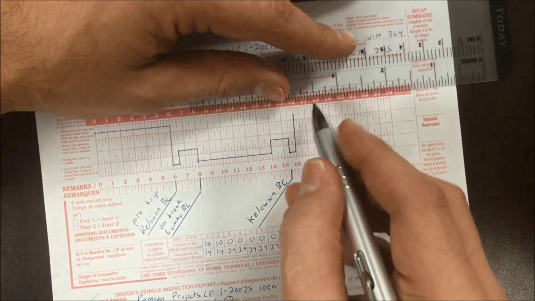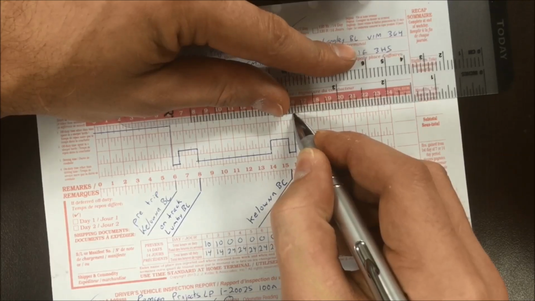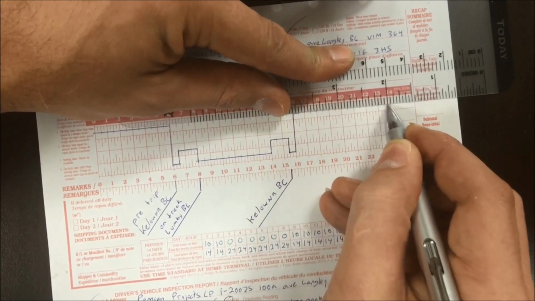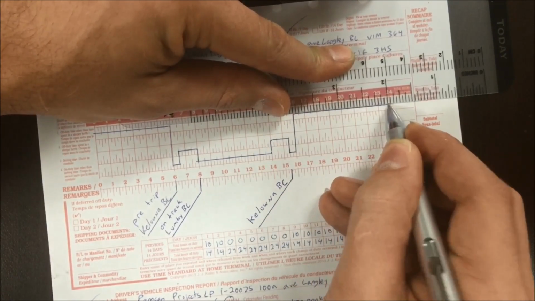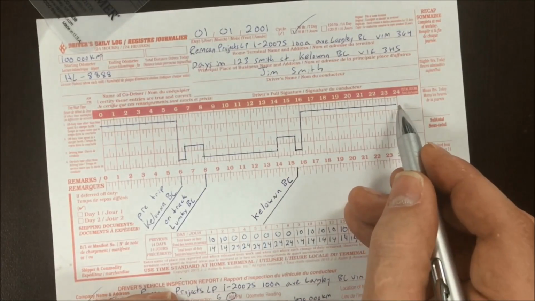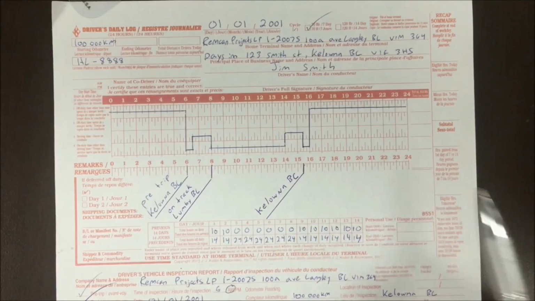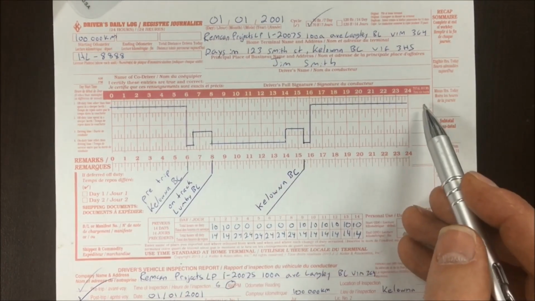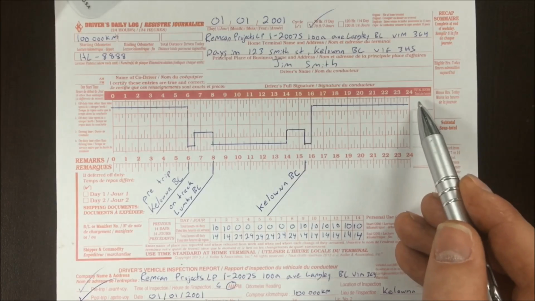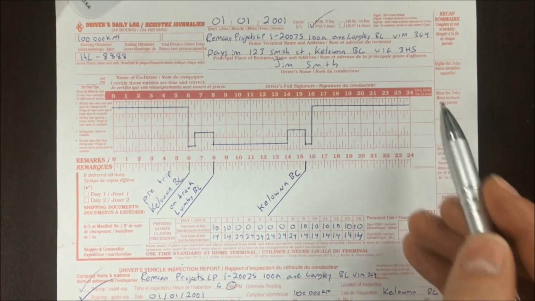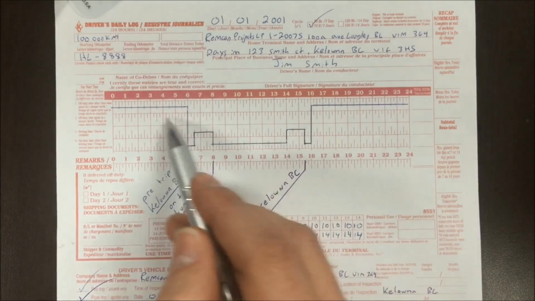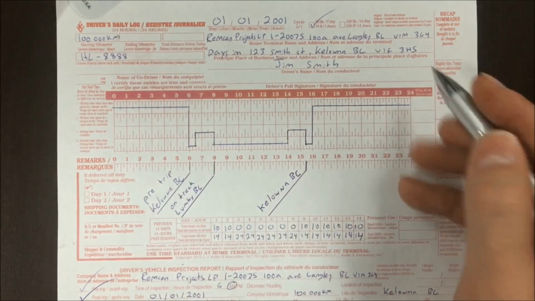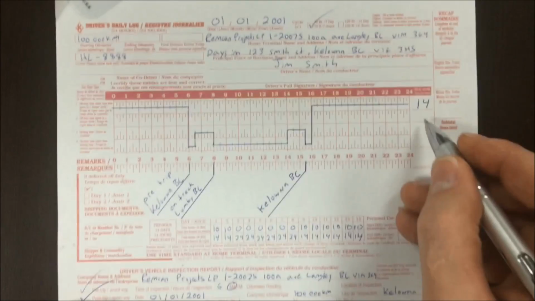The remainder of my 24-hour day is going to be off duty. I document that by drawing a line in box 1 from 16 to 24. Now that I've completed my day, 24 hours is done, I got to total up my hours. There's a column beside each box here. Column 1 is your total hours off duty. I had 6 plus 8. That's 14 hours off duty.